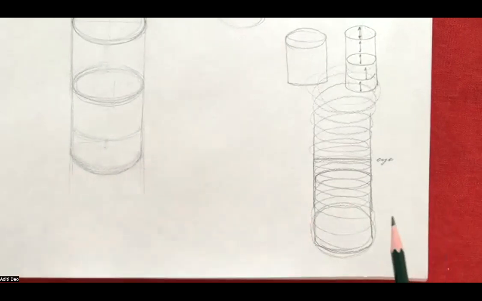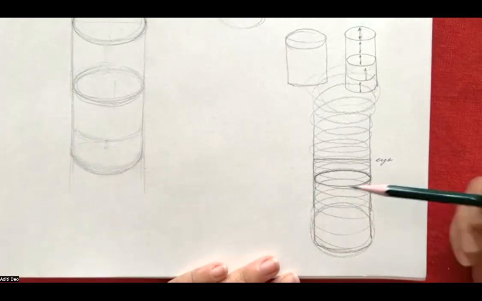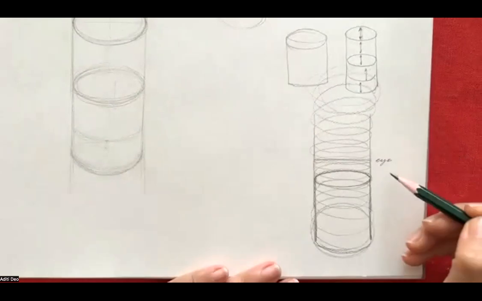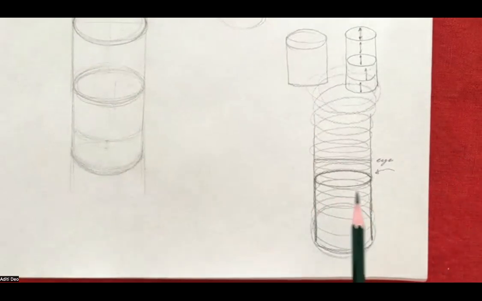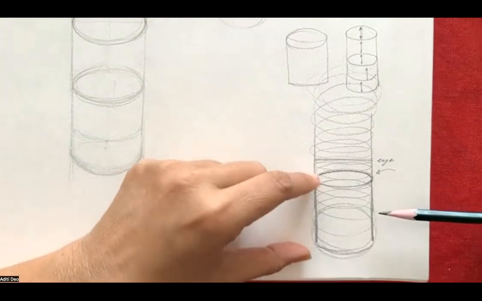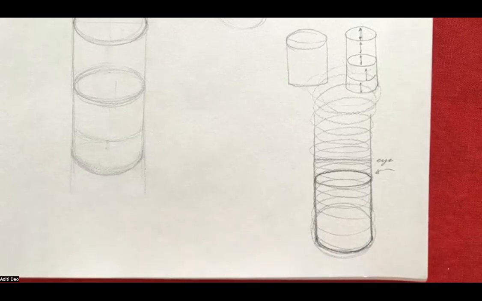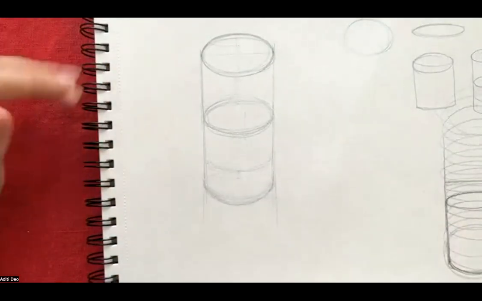Sorry, it's blurring a little bit. If this is the glass, I'm seeing it from the top. My eye line is over here. As I see the cylinder, the bottom of that object is going to look rounder at the base. Am I making sense or am I confusing everyone? No, it's perfect, Aditi.